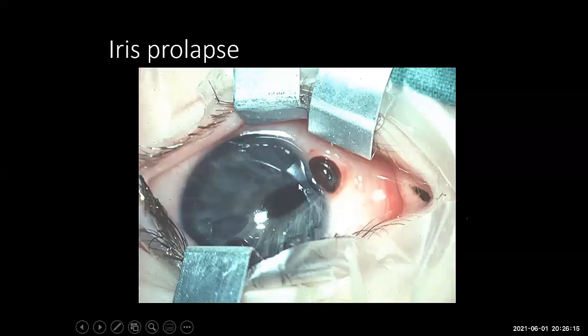Here, as you can see, look at the pupil. With just your torch, you can diagnose this. The pupil is not round. Your pupil has to be nice and round, and see the iris prolapse there, right? Now this again is a sclerocorneal laceration, right at the limbus, with iris prolapse.